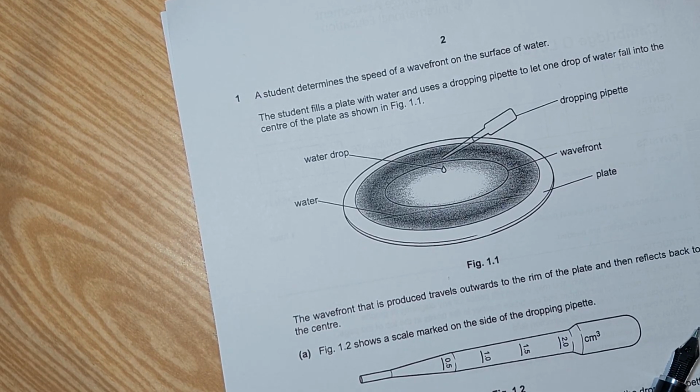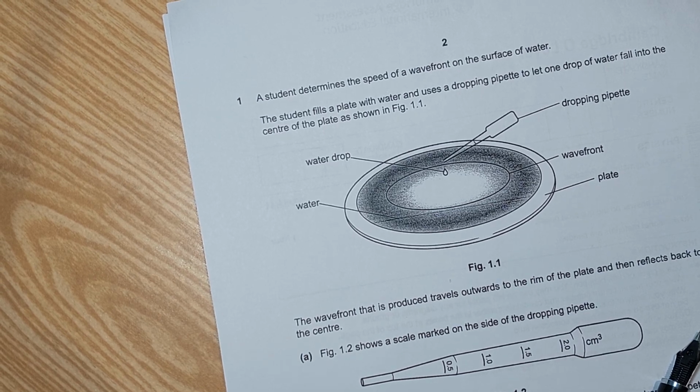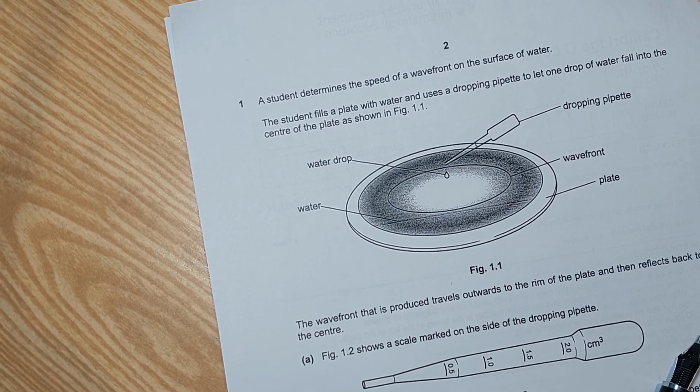There are going to be 4 questions in paper 4, alternative to practical. And you must remember that question number 1 is going to be related to a graph where you're going to compare two values, one against the other, with other control variables. You're going to obtain 5 to 6 values and plot a graph. The independent variable is going to be on the x-axis and the dependent variable on the y-axis.